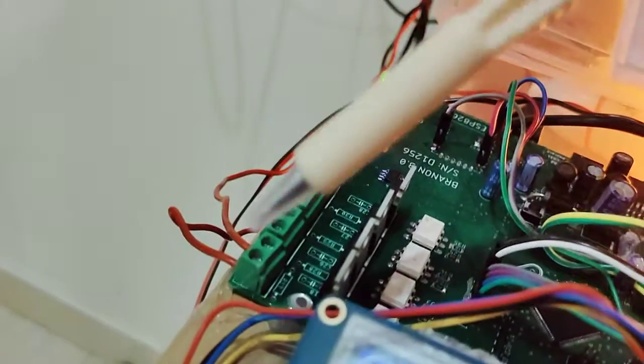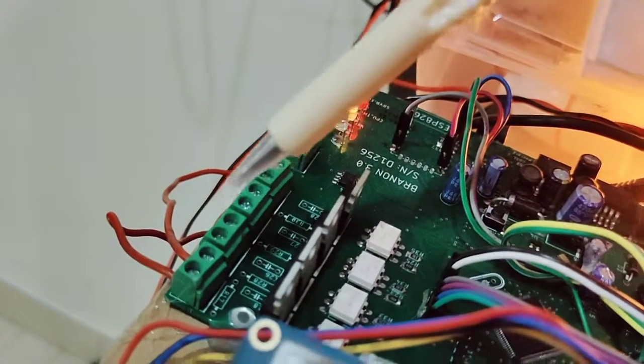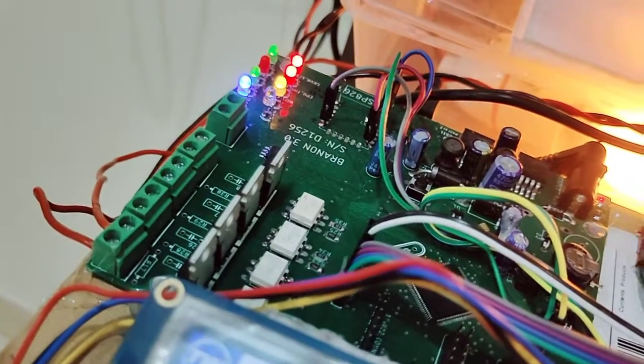So right now only these two loads, the one that is connected from this connector and the one that is connected from this connector, will have this time of day load control feature. The rest of the two don't have it.